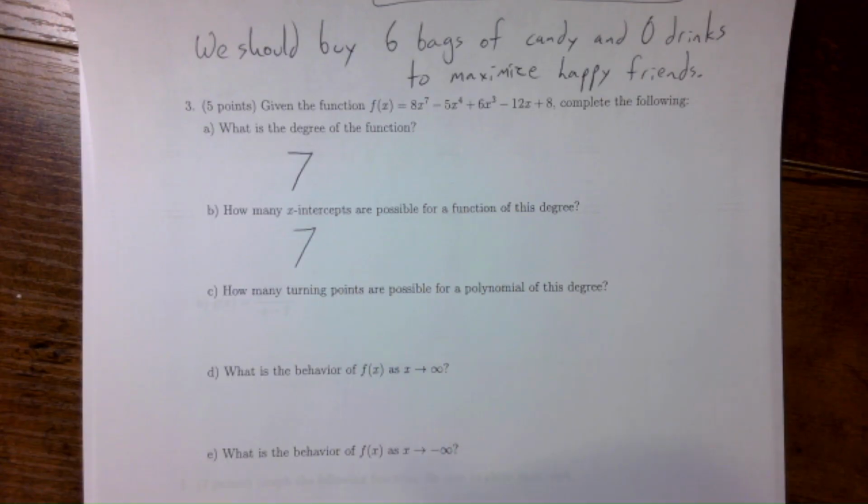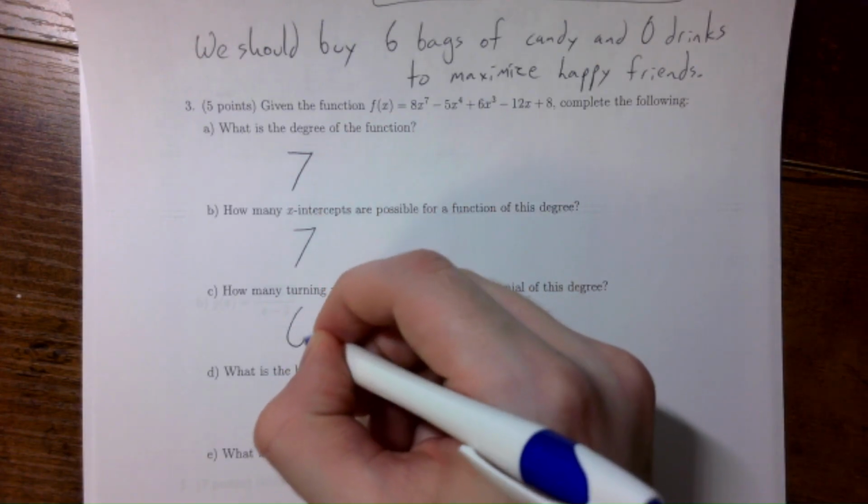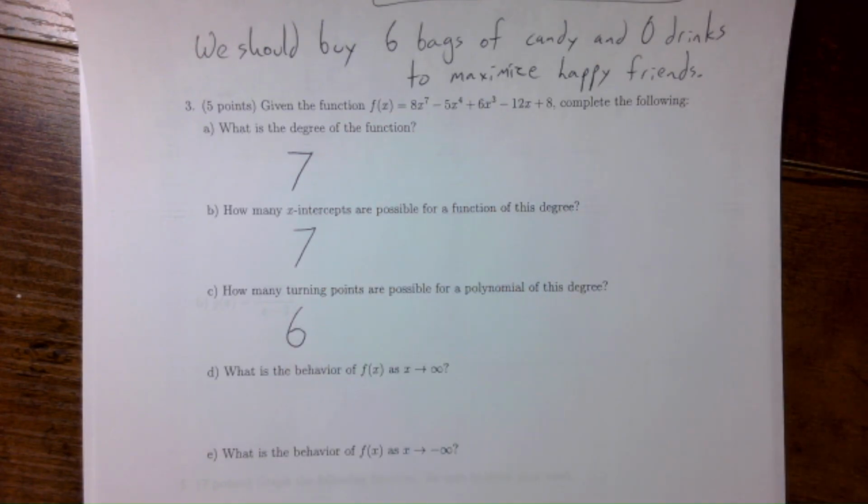Next, how many turning points are possible for a polynomial of this degree? That's how many times it can change direction. It can change direction 1 time less than the degree of the function. So in this case, we have a possibility of 6 turning points.